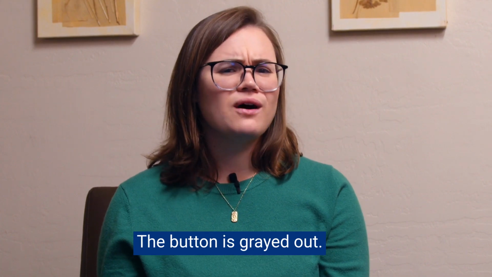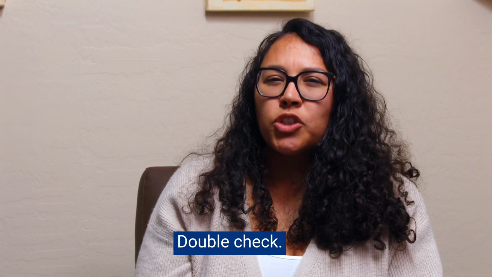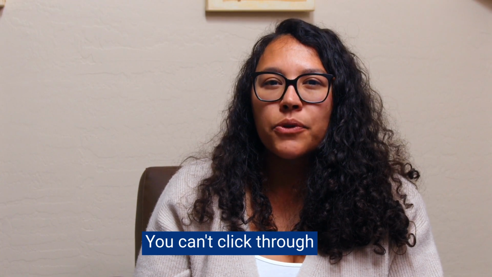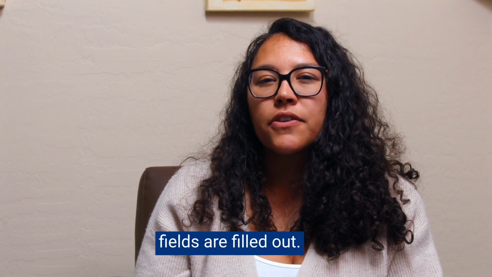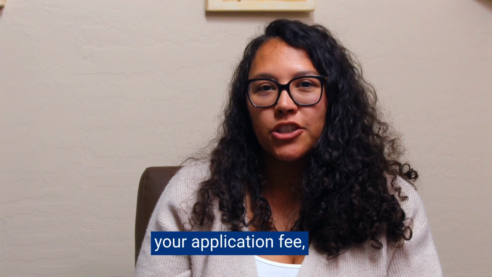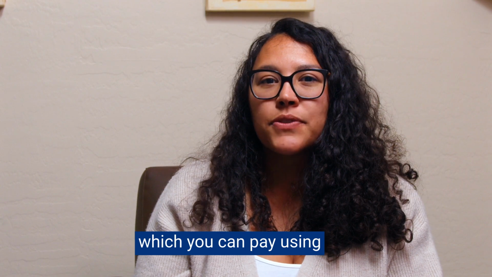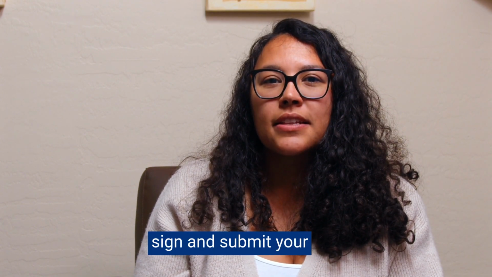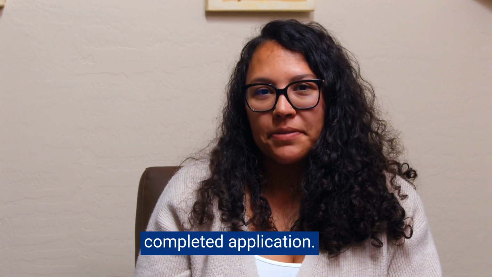The button is grayed out. What's going on? Double check. You must be missing a required field. You can't click through until all required fields are filled out. Once you do, you'll be prompted to submit your application fee, which you can pay using a credit or debit card. After paying, you will sign and submit your completed application.